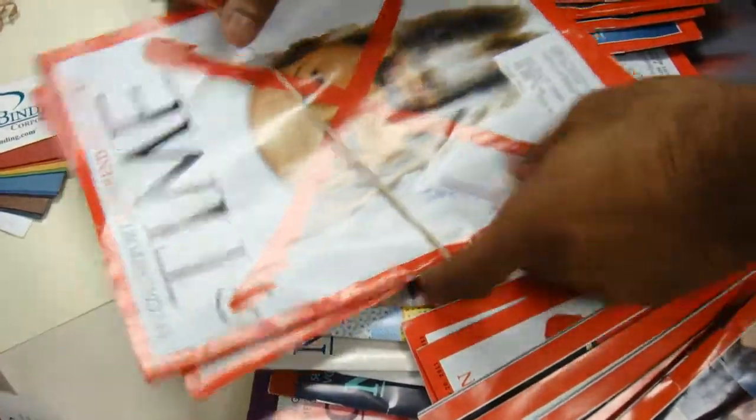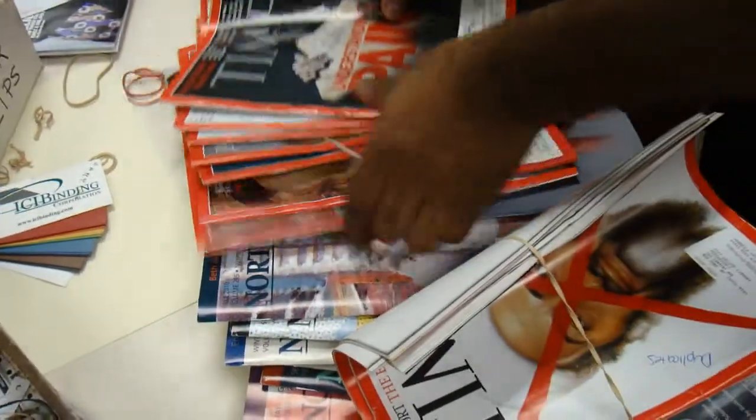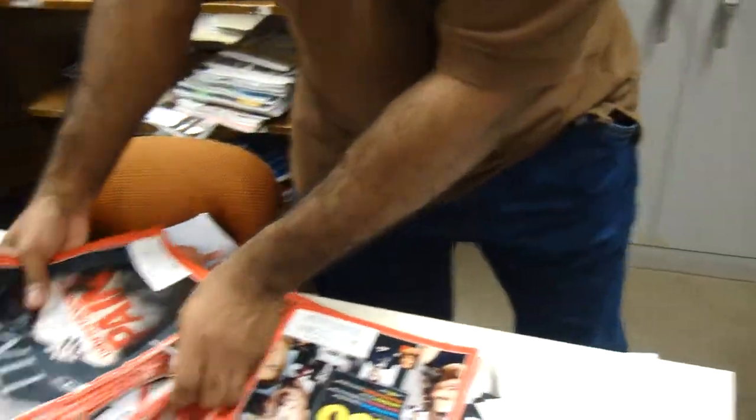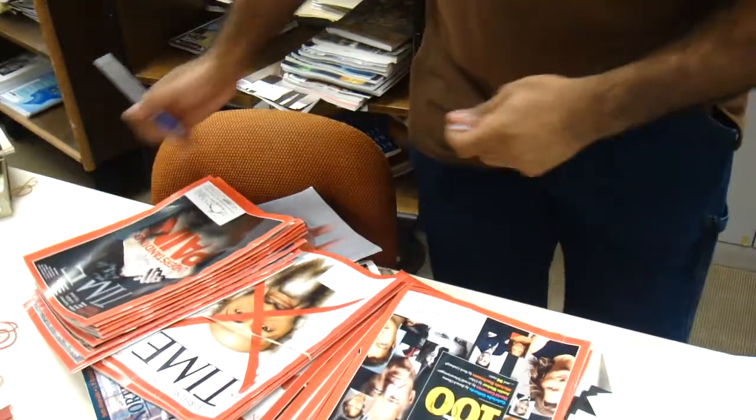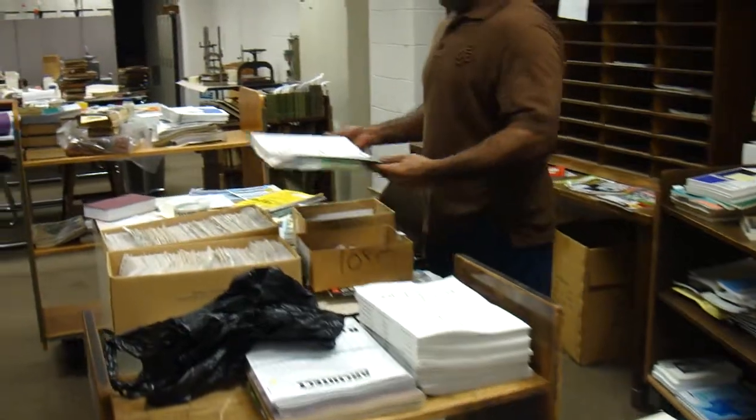Duplicates. Let's see. And all these can be thrown out since they were part of the old binding. Okay. Let me put this back. This can stay here.